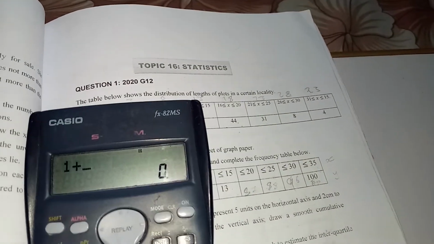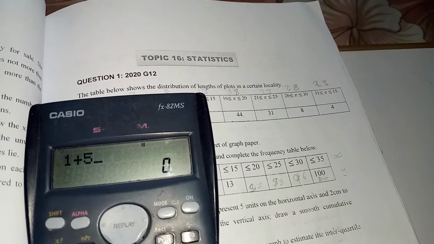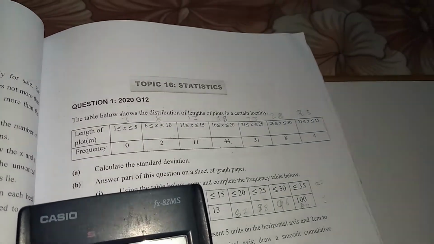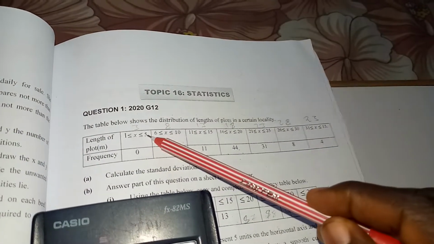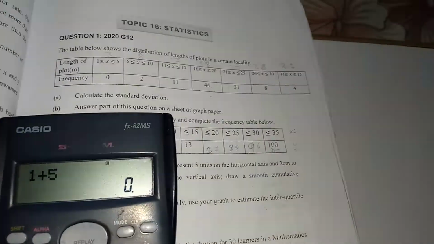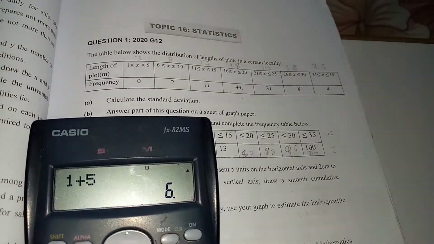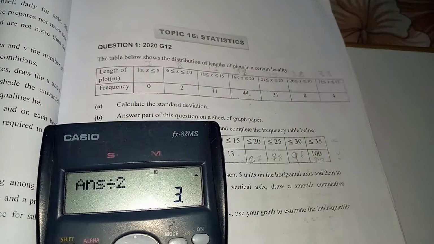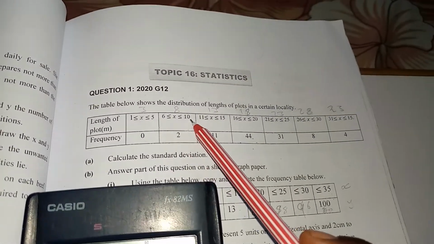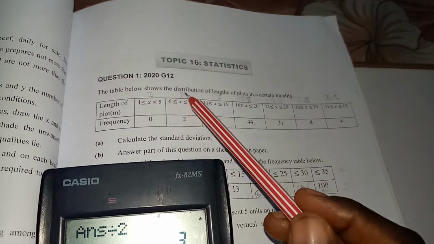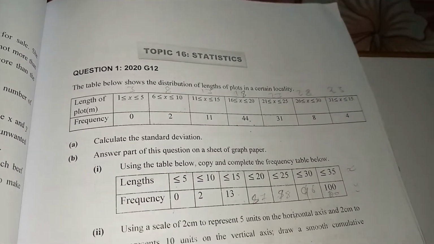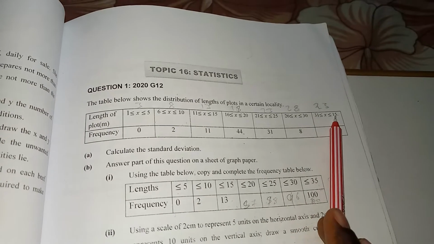Now let me show you this on the calculator. This is what I'm talking about. It will be 1 plus 5. I'm just taking the numbers that are here, this is where I'm getting the numbers on the calculator. Then the answer you have, divided by 2, you're having 6. The same applies to 6 plus 10 to give you 16, divided by 2 to give you 8. So you do it to all the numbers given on the table there.